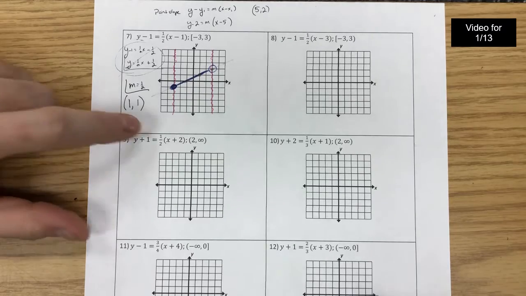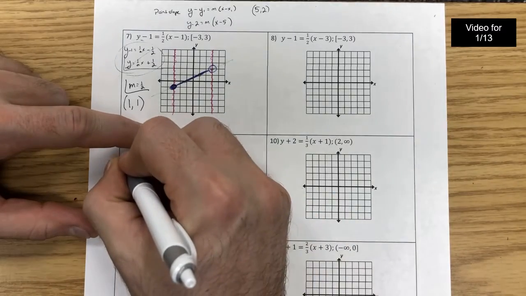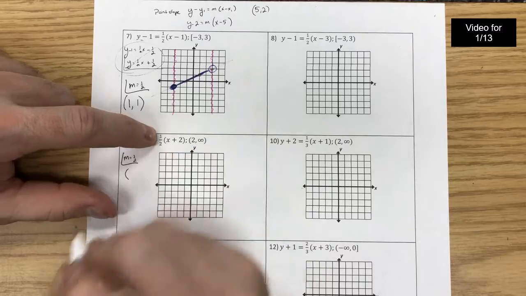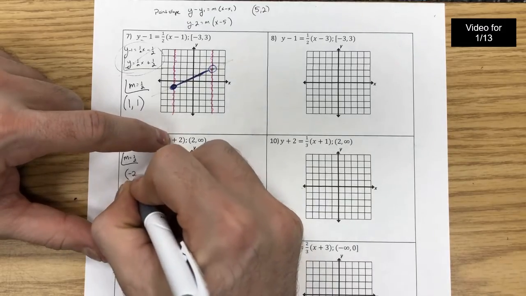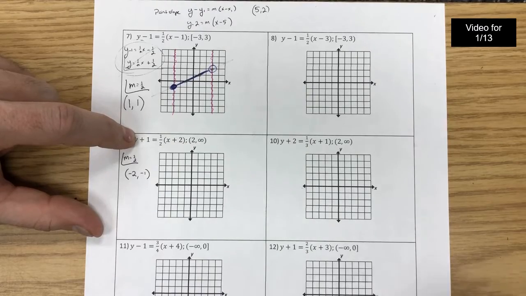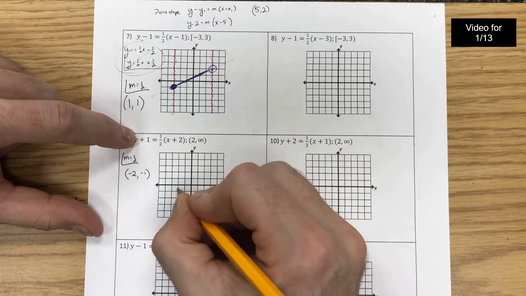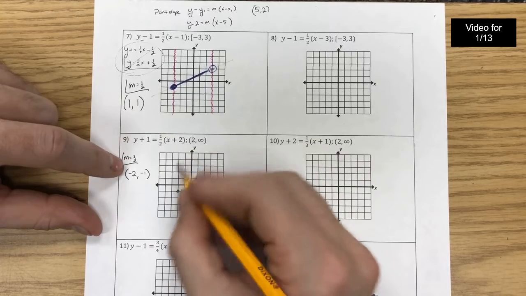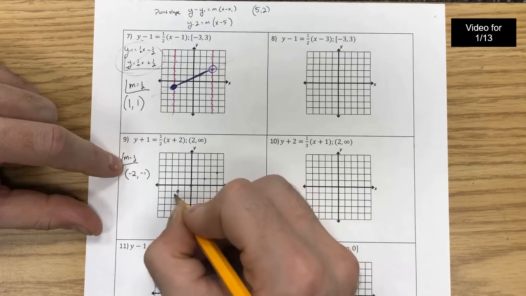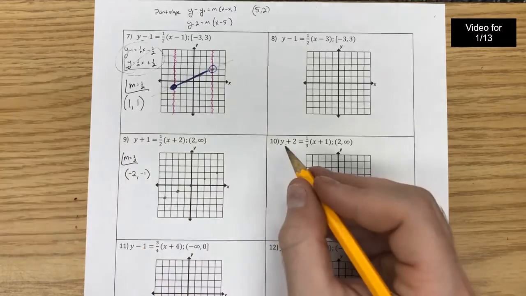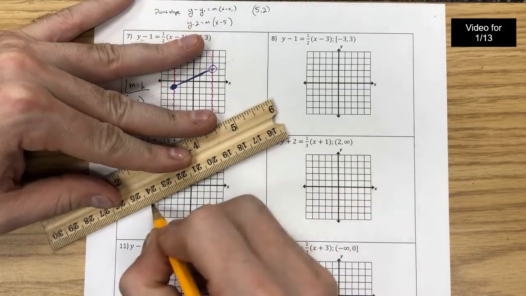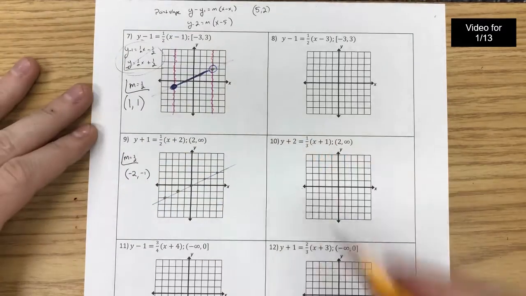Okay. So what I see here is I see a slope of 1/2, and I see a coordinate. Opposite of 2 is -2. Opposite of 1 is -1. So I'm going to go ahead and graph a point at -2, -1, and go up 1 over 2 from that point. If I don't have room for up and over, I go down and back. And graph a very light line between them.